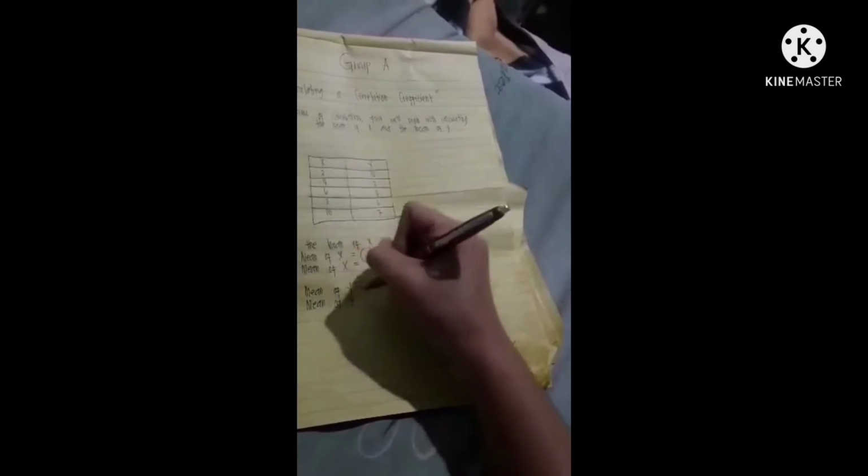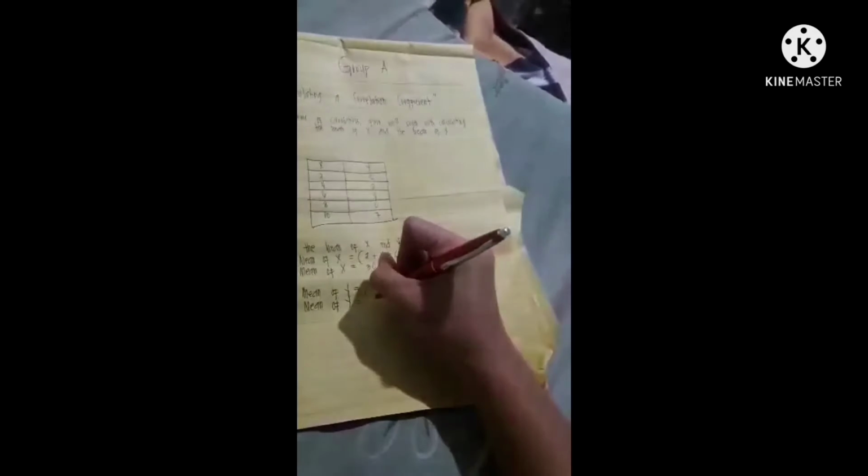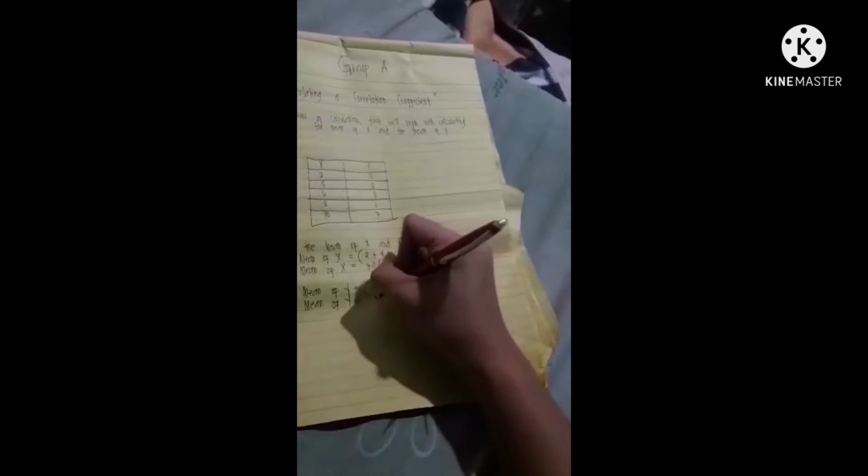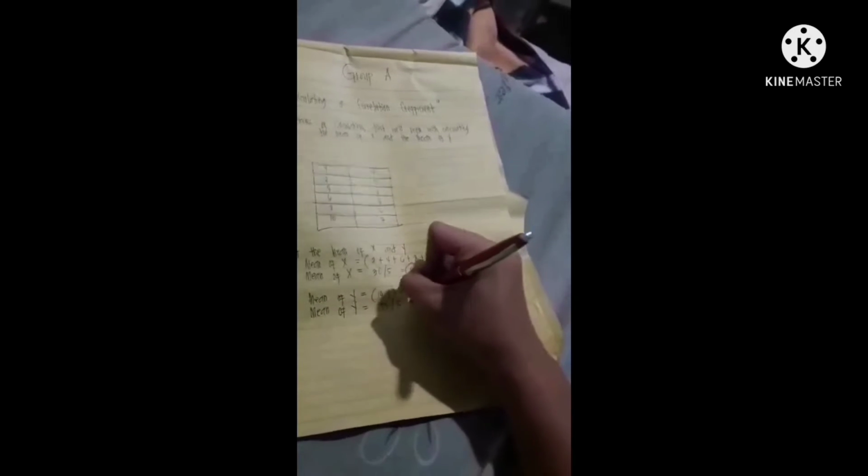Mean of y, total of 35 divided by 5 equals 7. So the total gives us a mean of 7. So the mean of x equals 6, and the mean of y equals 7.